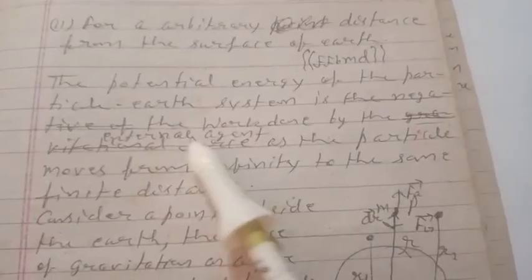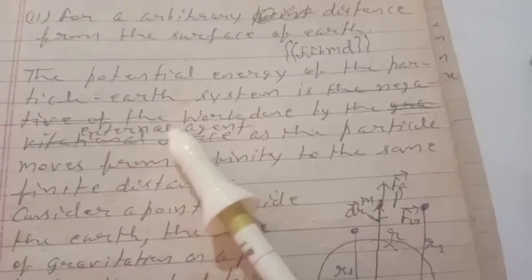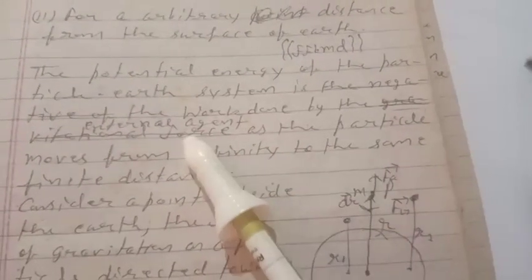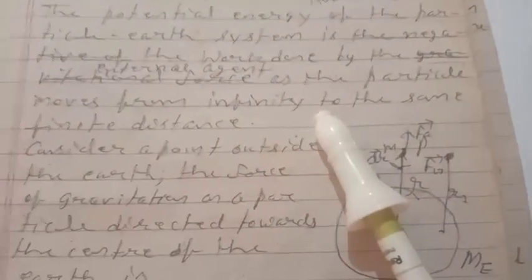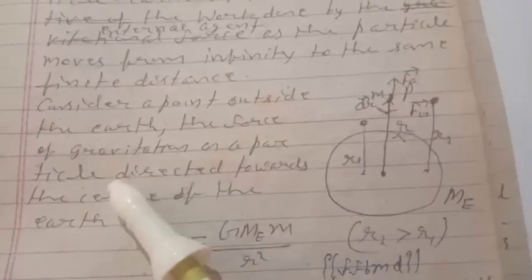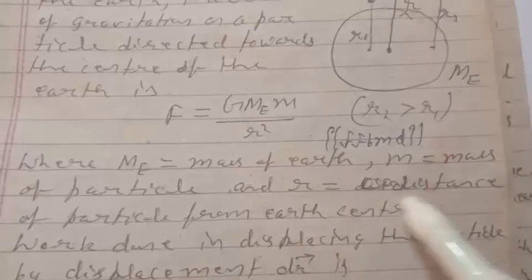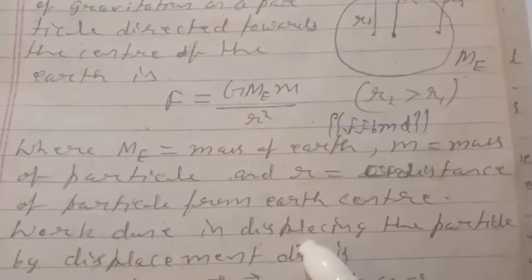Case 2: for an arbitrary distance from the surface of the Earth, the potential energy of the particle-Earth system is the negative of the work done by the external agent as the particle moves from infinity to some finite distance. Consider a point outside the Earth. The force of gravitation on a particle, directed toward the Earth, is F equals G Me m by r square, where Me is the mass of the Earth, m is the mass of the particle, and r is the distance of the particle from the Earth's center.